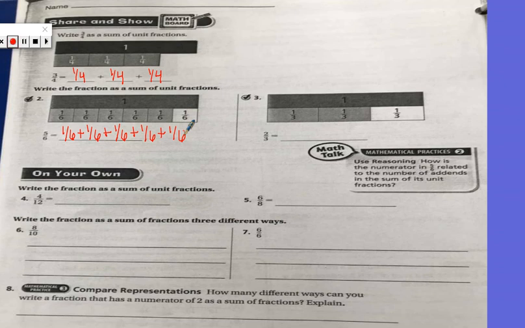Otherwise, what you're basically doing this whole lesson is you're breaking down your fractions as unit fractions. So this one would be 1/12 plus 1/12 plus 1/12 plus another 1/12. So we have 1, 2, 3, 4 twelfths total. And like down here it says write the fraction as a sum of fractions 3 different ways. So you just have to come up with different ways to get to that number, because you could even go like 6/10 plus 1/10 plus 1/10. I mean, you can start any way that you want to get to your total.